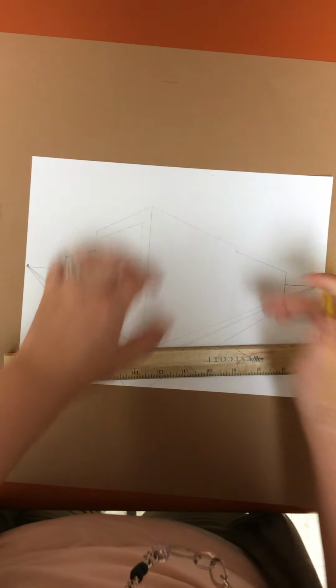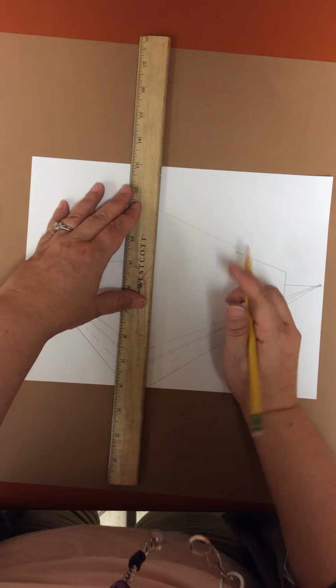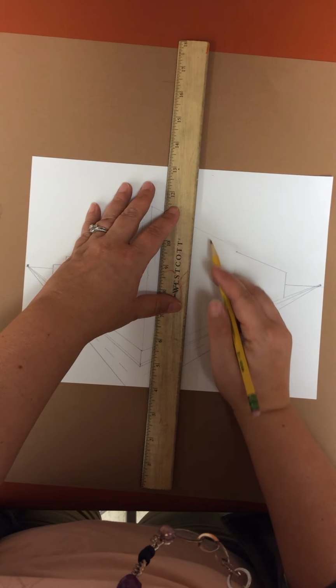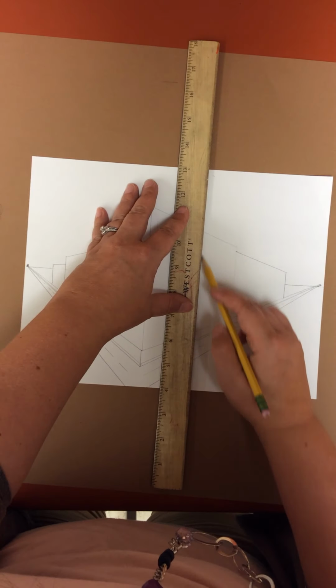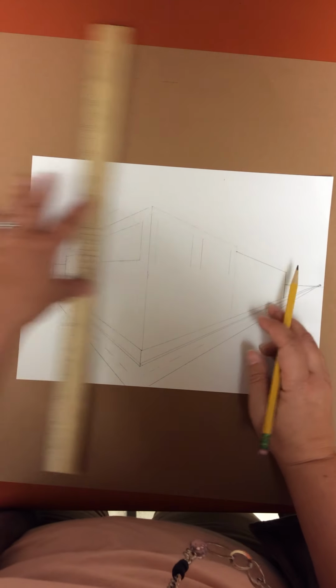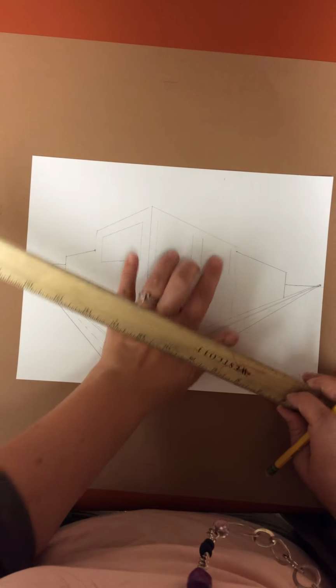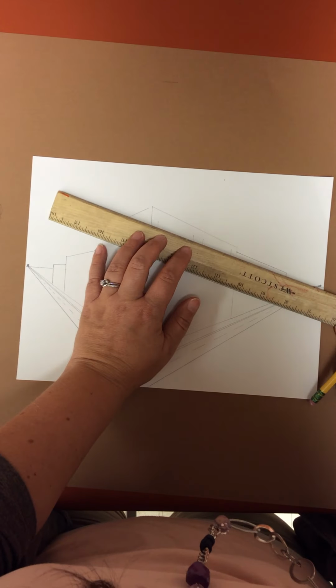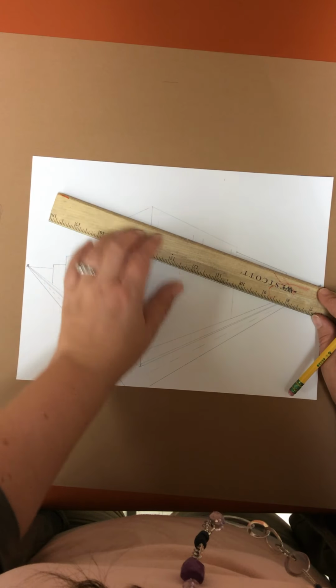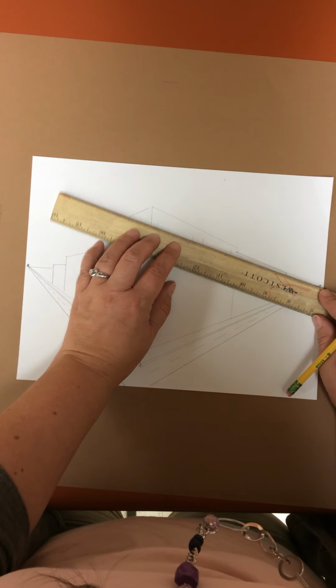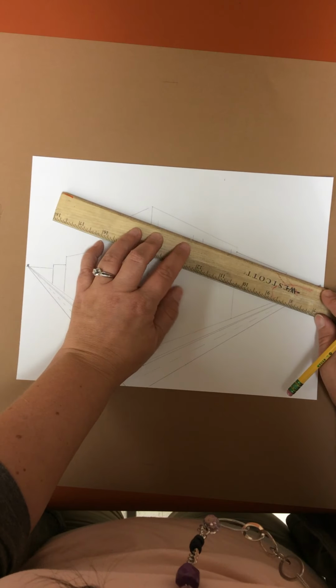So I want two windows here. And put in my vertical lines. There's one for one, there's one for the other. There's two windows. I'm going to do the top and bottom, line up. Maybe I want it to be about the same height as the other windows next door, or on the other side of the building.